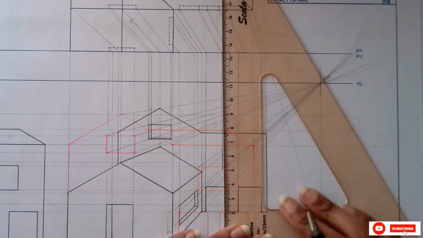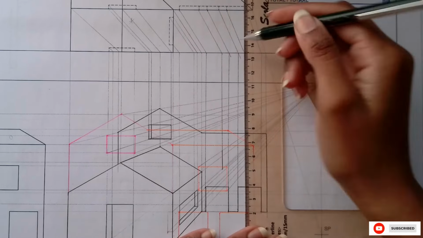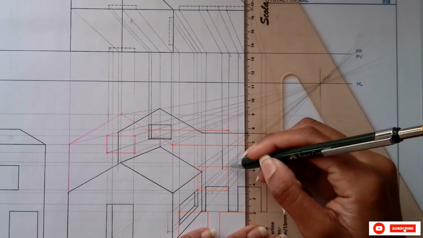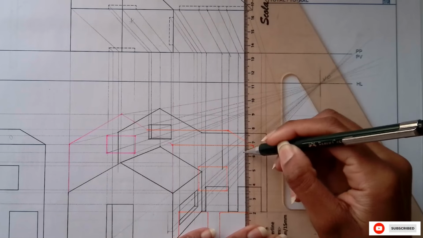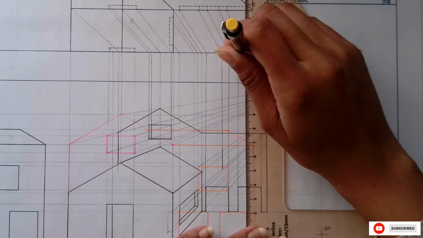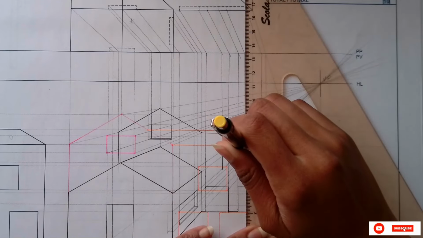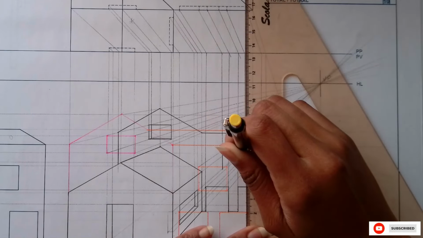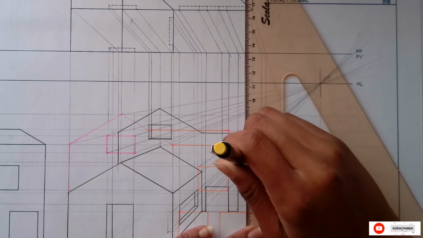Then for this one, we are using the lines that we projected, which are D and D. There's a point, there's another point.